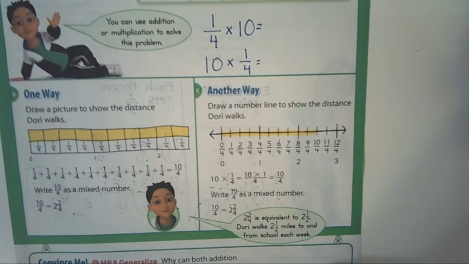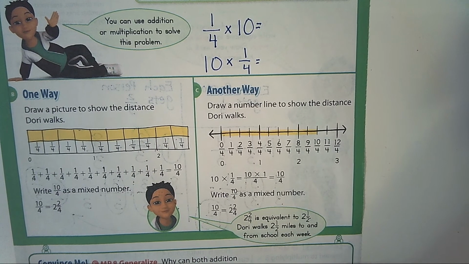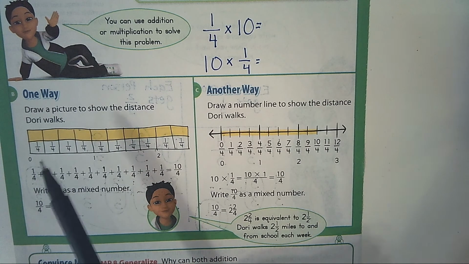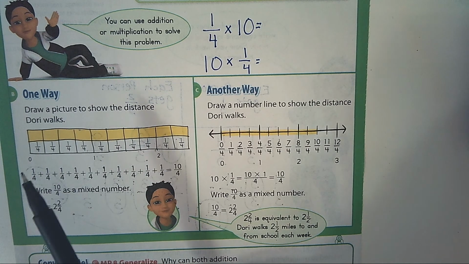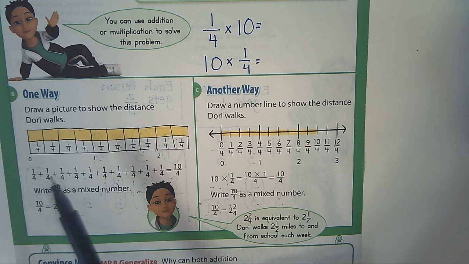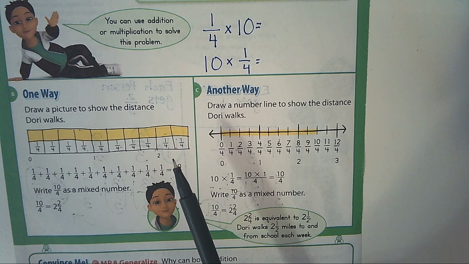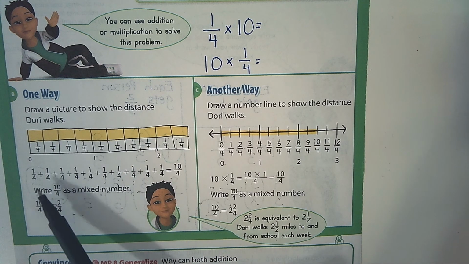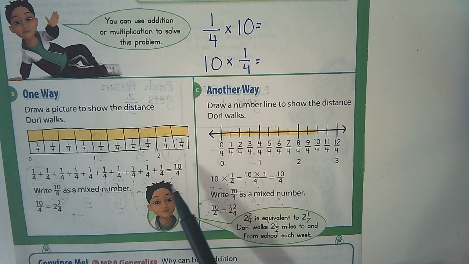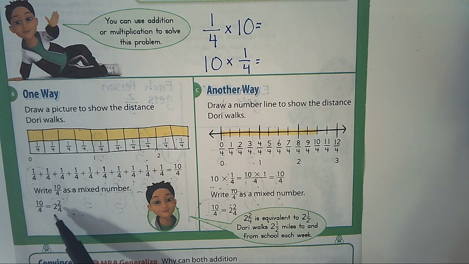And then I'm going to show you how they break it down here. So one way would be to draw a picture to show the distance that she walks. So this would be like a bar diagram. You could add the 1/4 10 times and you'll get 10/4, but you could also multiply. Now, one thing I don't like is they don't show you how they made 10/4 into a mixed number, but we'll be going over that when we do the guided practice.